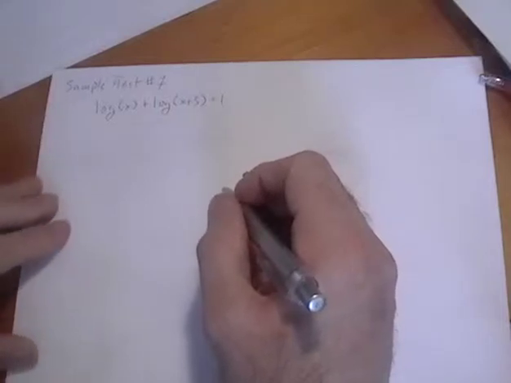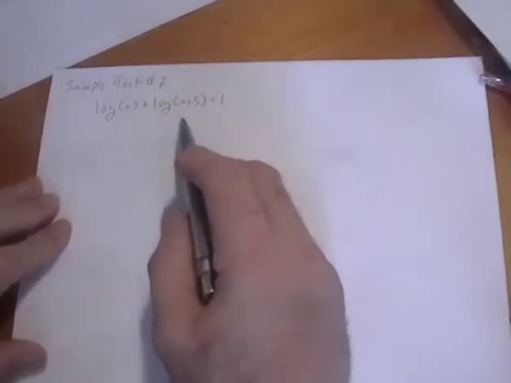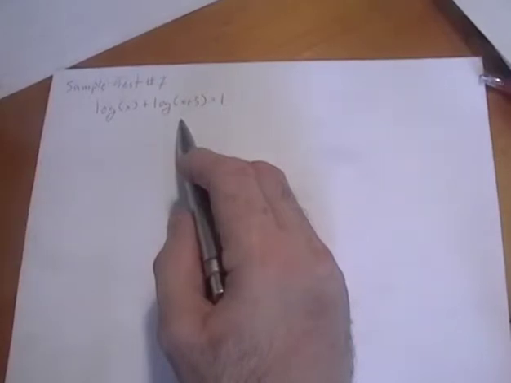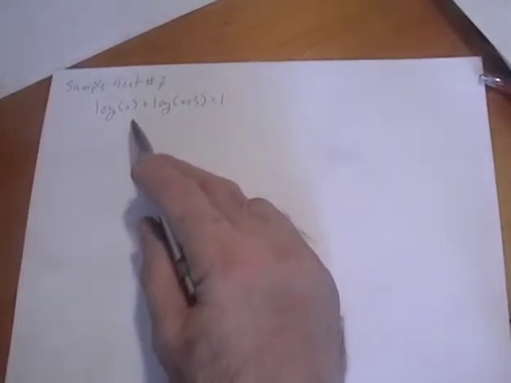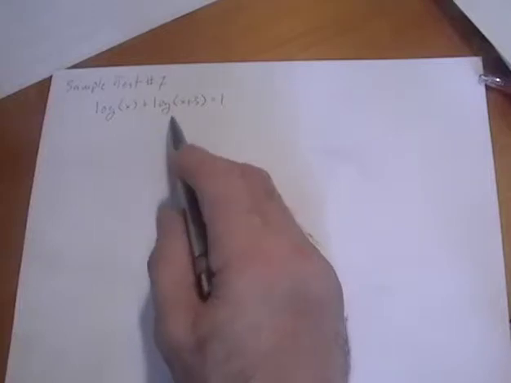Here I have an equation which includes logarithms. Now in this case, the variable is not up in the exponent. So frankly, I don't want the logarithms, and I'm going to try to write this equation without using logarithms.